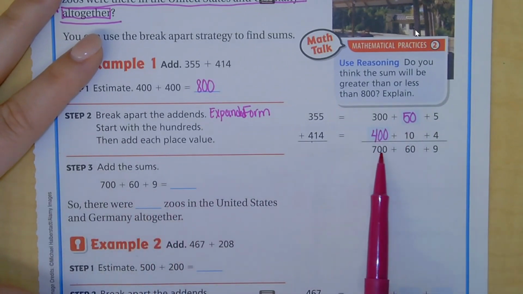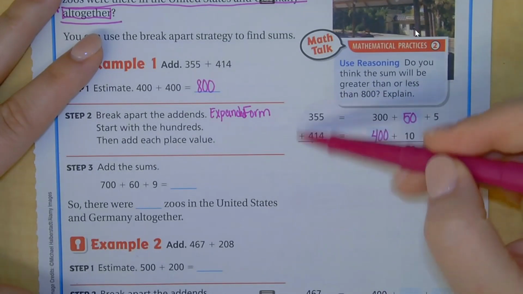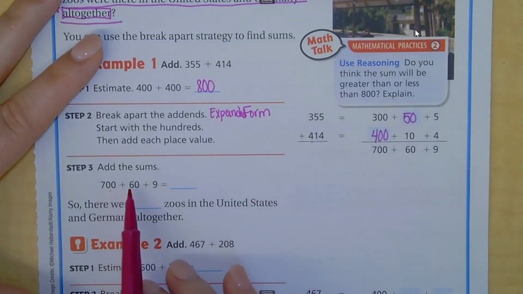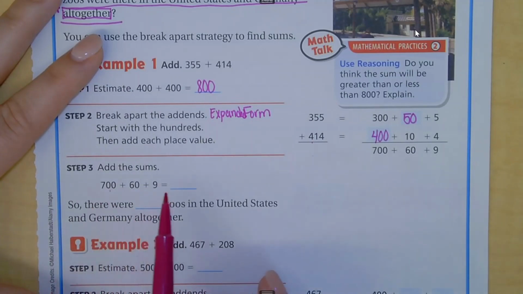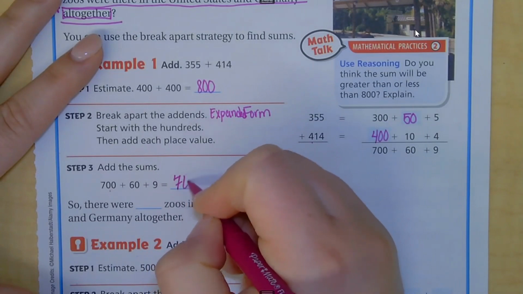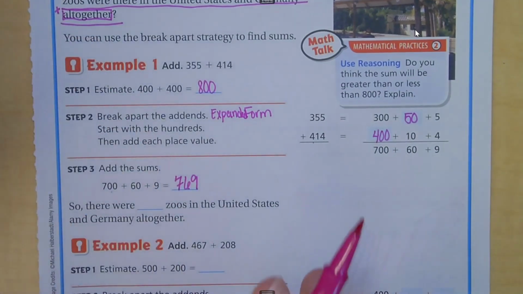So now what we're going to do is add the sums of each place value to find the answer, or the sum of this problem. So 700 plus 60 is going to be 760, right? 760 plus 9 would be 769. You can also look at this and write it from going the reverse of expanded form.